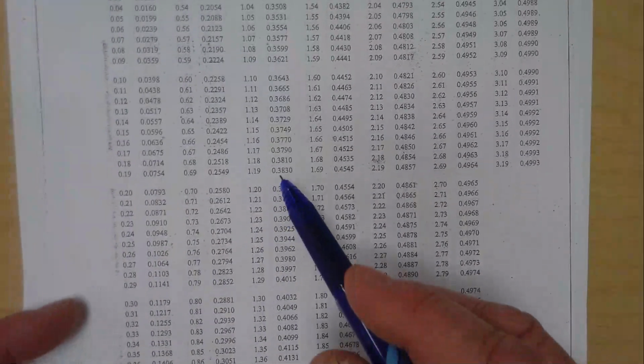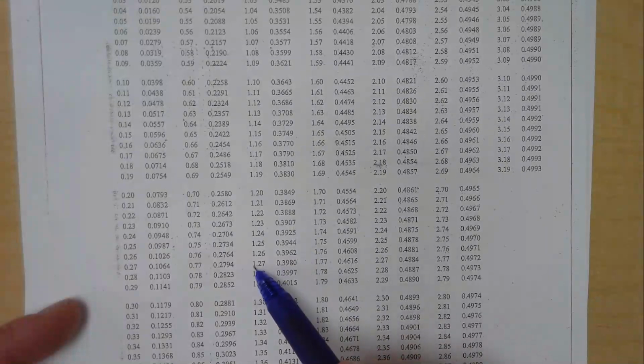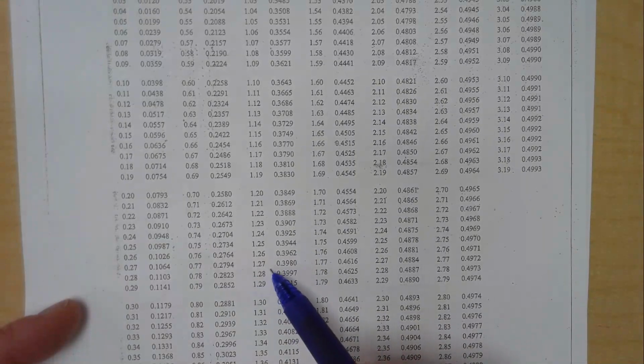So if you look up .3980 here, .3980 is right there, 1.27, right? 1.27, but it's to that side, so it's negative.